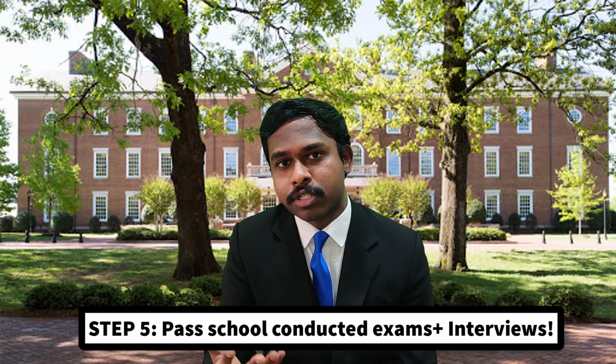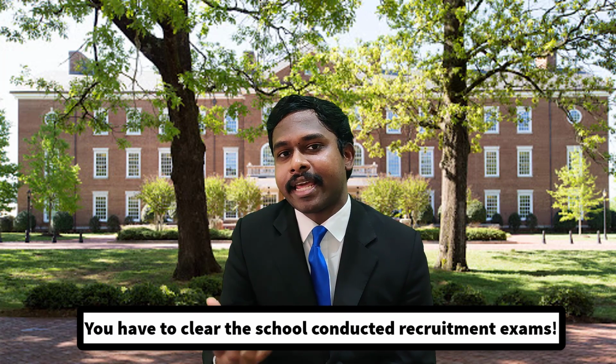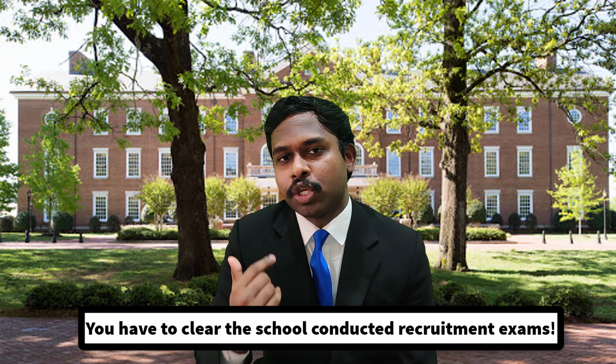And the fifth and the last step to become a CBSE school teacher is to qualify the exams and interviews which are conducted by the school which is recruiting you. So after you get your graduation degree, after you get your post-graduation degree, after you complete this CTET exam, after you do all of that, you apply for a CBSE school teacher's position, right? And once you apply for that position, the school itself will conduct an exam and conduct an interview, and based on the performance of that interview, you will be selected.